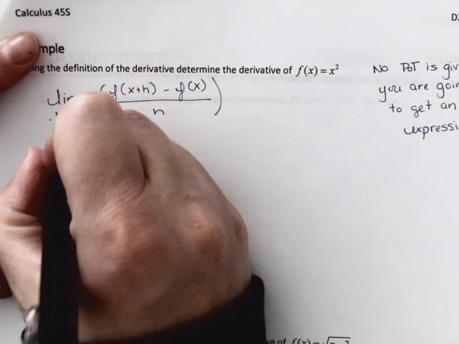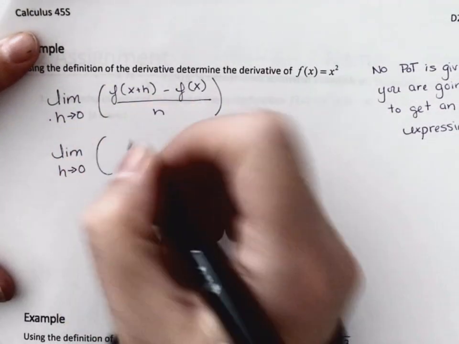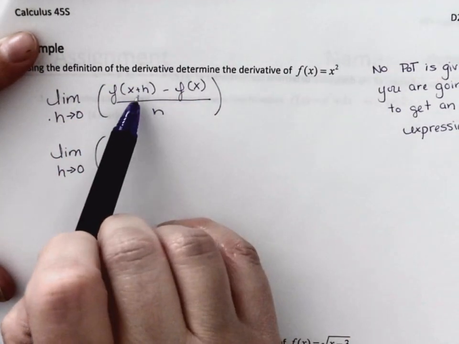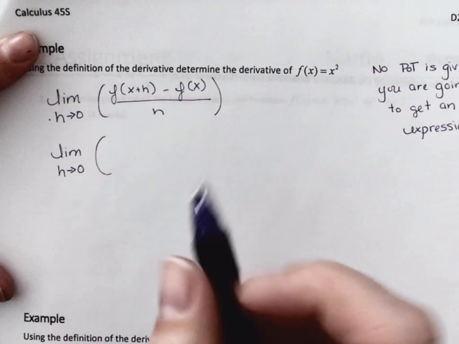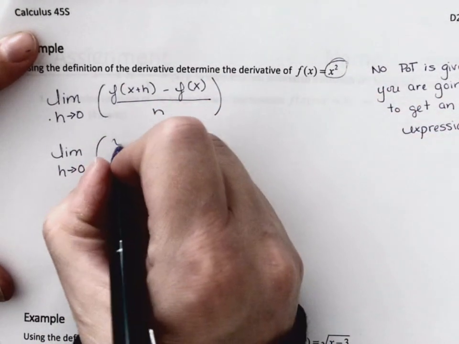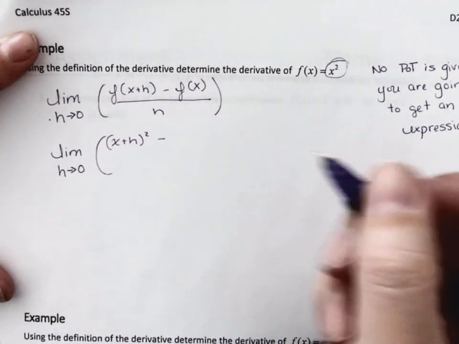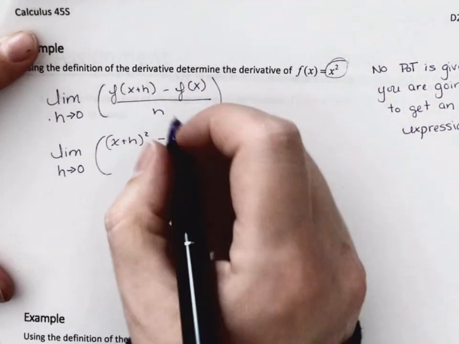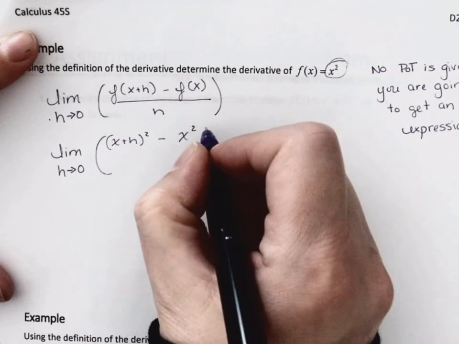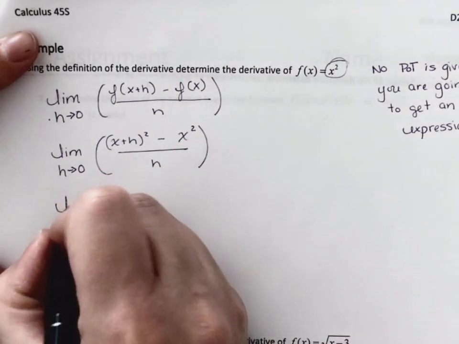So the top line of this, anywhere you see the variable, we're replacing it with x plus h. So here's my equation right here. I'm going to have x plus h squared minus, and this is just f of x, so this would be x squared, all over h.